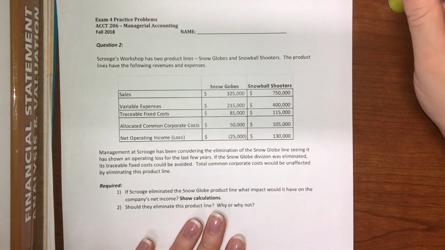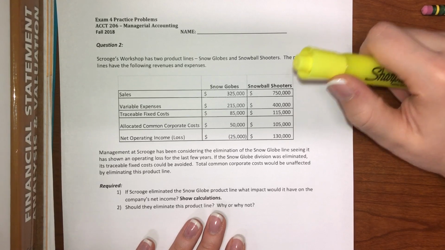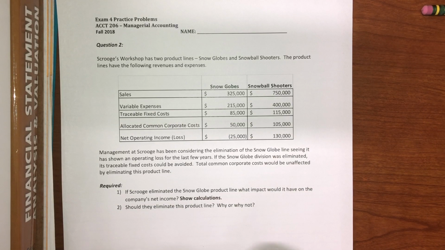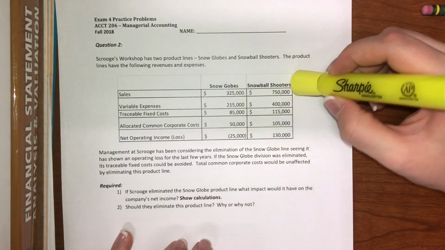Hi everyone, I am going to be doing question number 2. So this is talking about Scrooge's workshop that has 2 product lines. So we're trying to decide whether or not we want to cut one of the product lines. So the following revenues and expenses are provided.